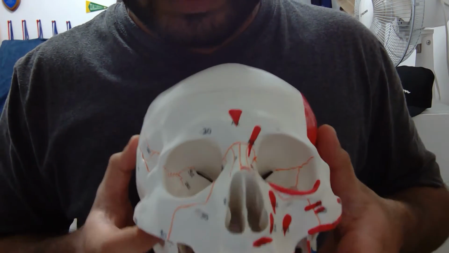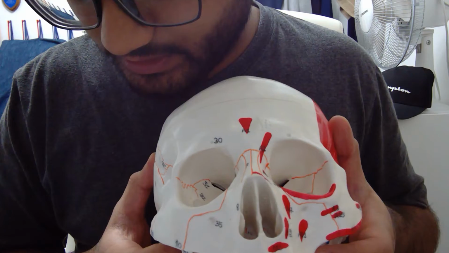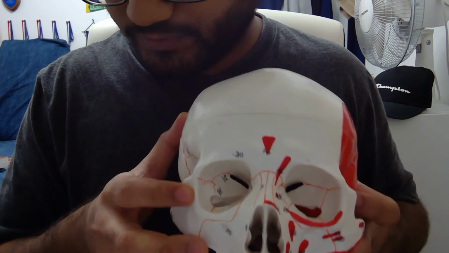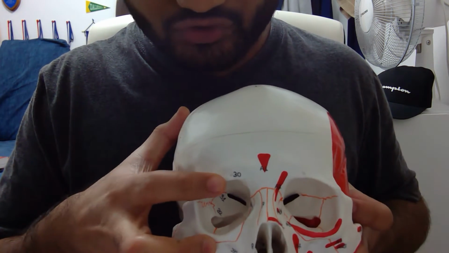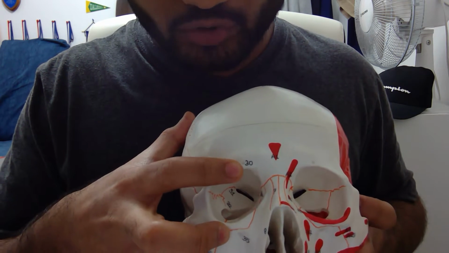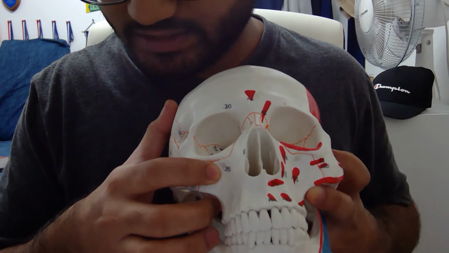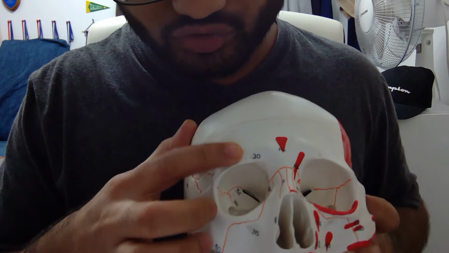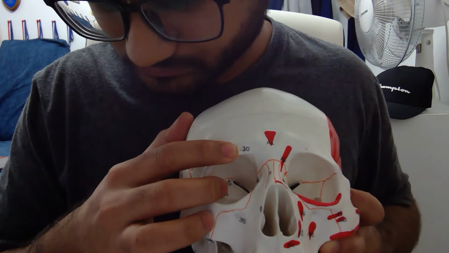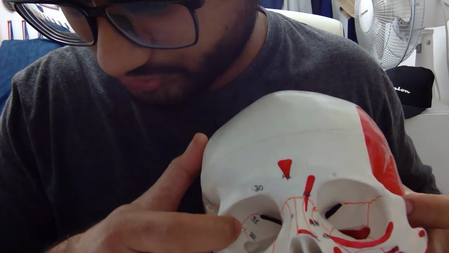So moving forwards towards the anterior of the face, you have your supraorbital notch. Supraorbital notch is also going to be followed by the infraorbital notch, right? So that's 35 right here. So supraorbital notch, and then you're going to have your, I'm going to try to show you this if I can find it.